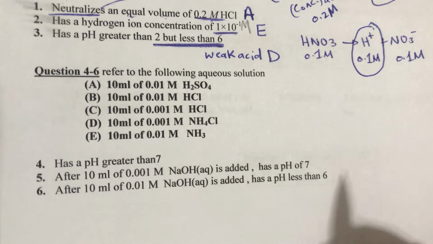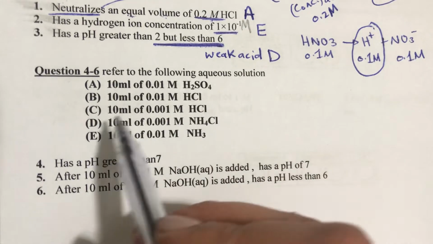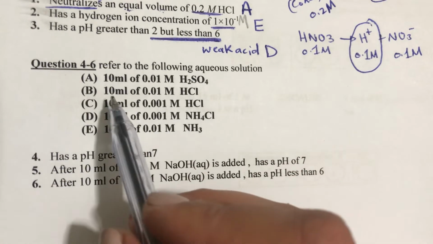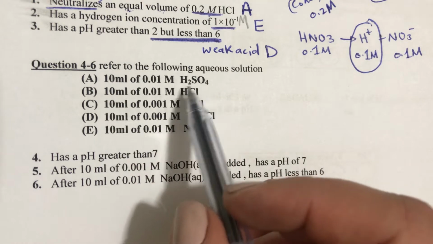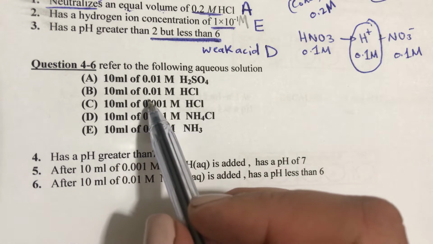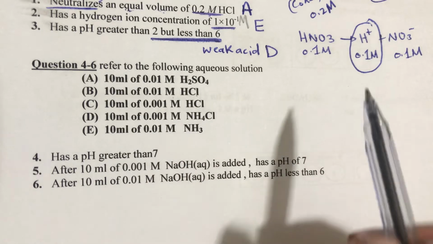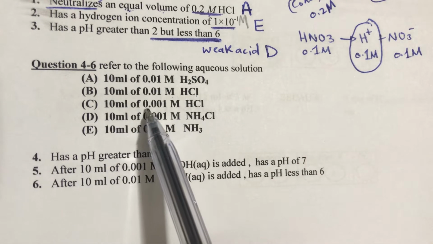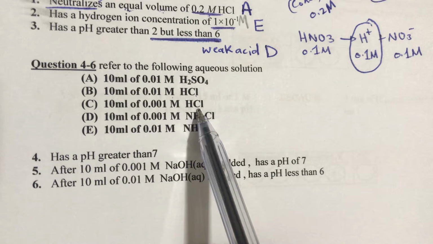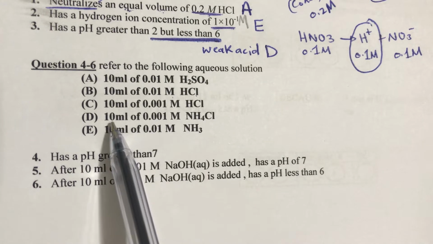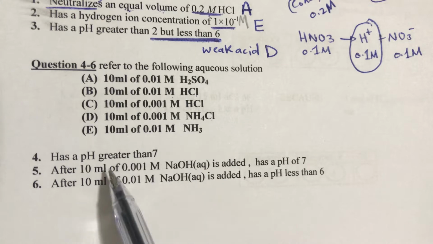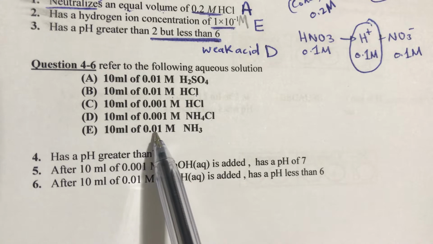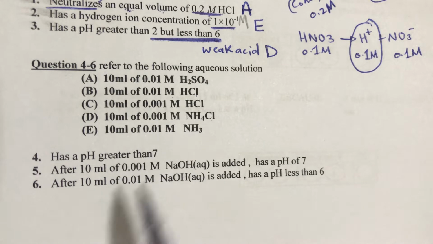Now question 4 to 6, refer to the following aqueous solutions: 10 ml of 0.01 molar sulfuric acid, 10 ml of 0.01 molar hydrochloric acid, 10 ml of 0.001 molar hydrochloric acid, 10 ml of 0.001 molar ammonium chloride, and 10 ml of 0.01 molar ammonia.